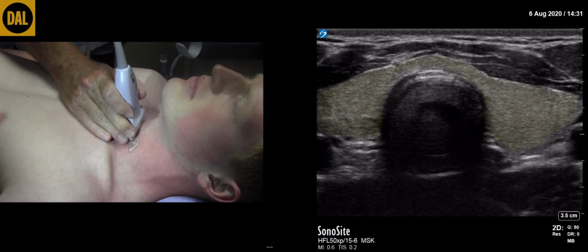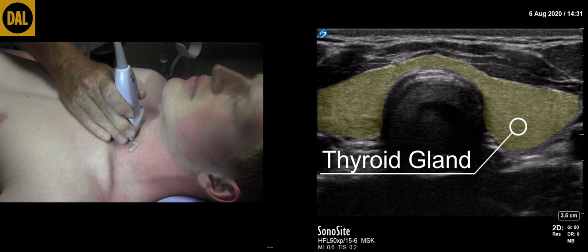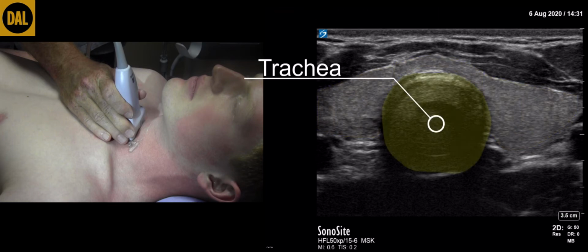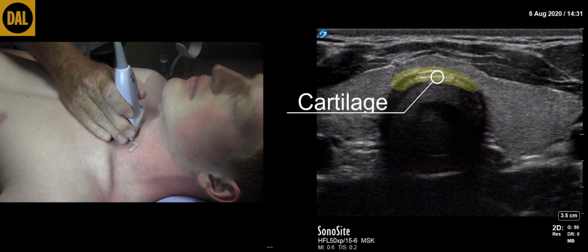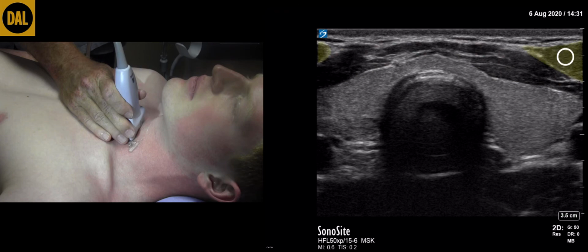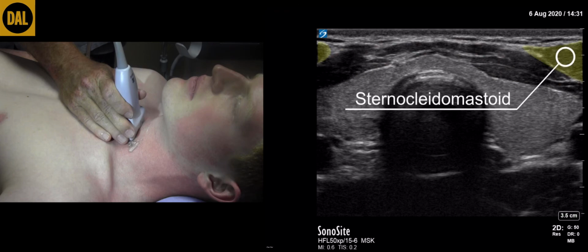Note the hyperechogenic homogeneous appearance of the thyroid gland. Identify the right and left lobes of the thyroid gland. Identify the thyroid isthmus. Identify the trachea. Note the hyperechogenic tracheal cartilage. Identify the anterior strap muscles of the neck. Identify the sternocleidomastoid muscle.